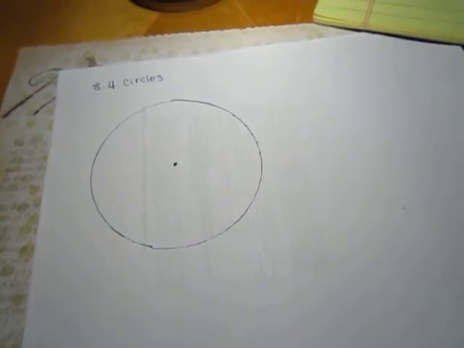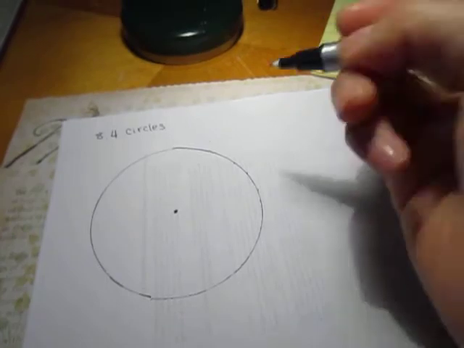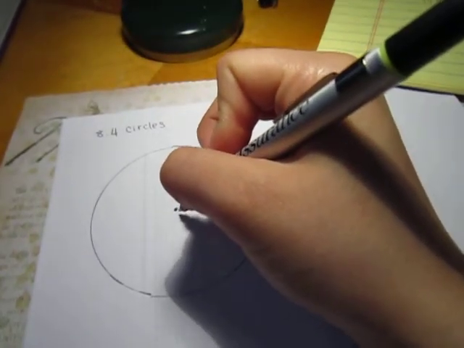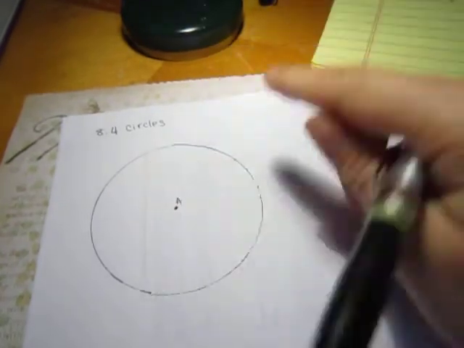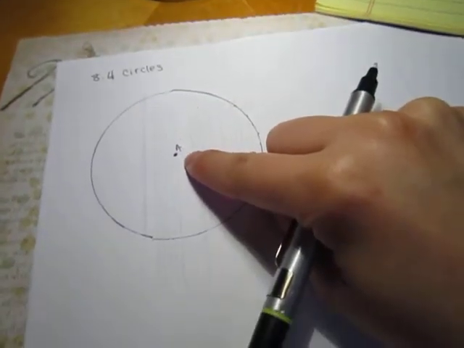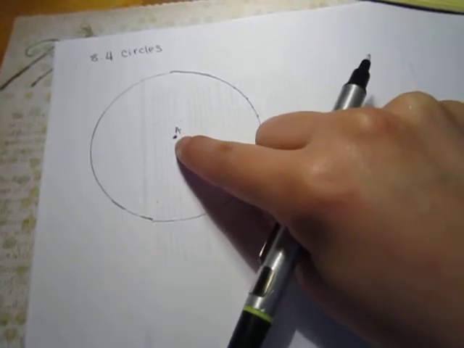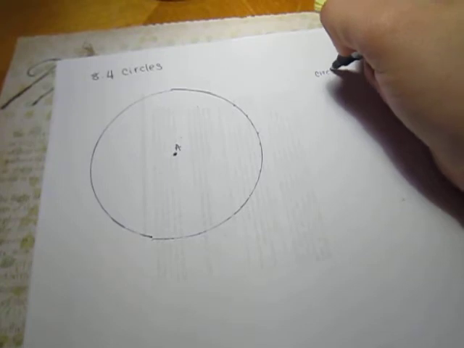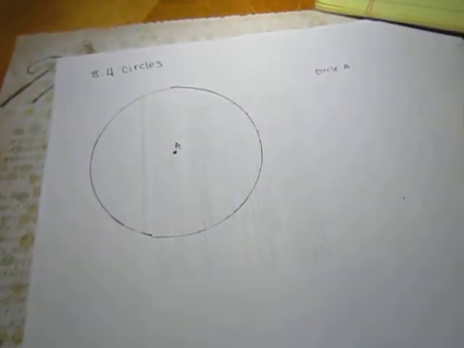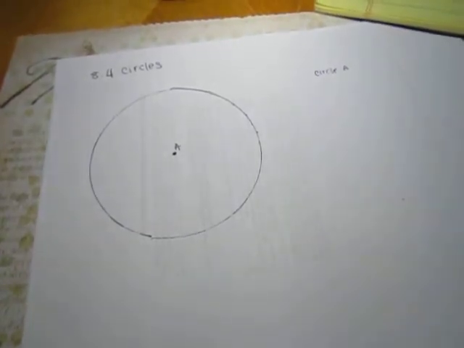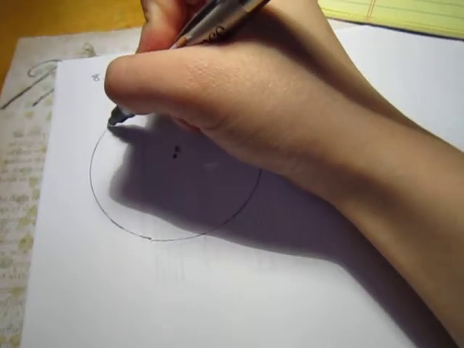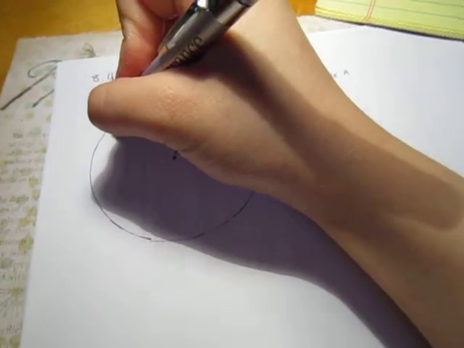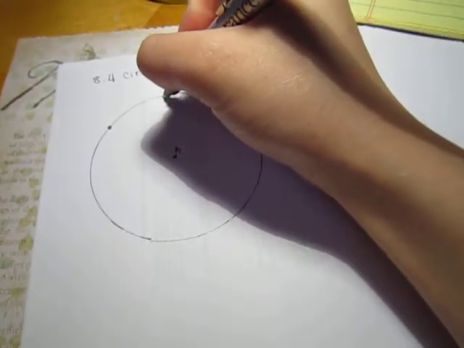Okay. So here are some parts. We're going to first say that, to identify a circle, you can give it any letter. For example, I'm going to just call this A. And you label the circle by putting the letter next to the center, and we can call this circle A. We can also be looking at a point on the circle and the distance away from another point on the circle.